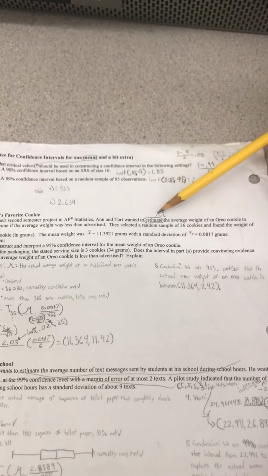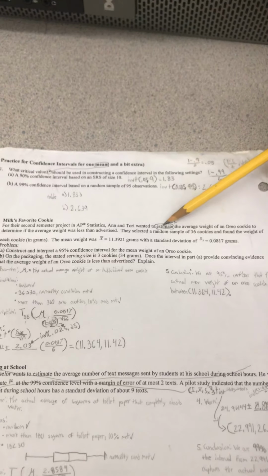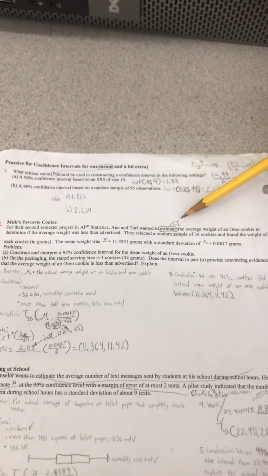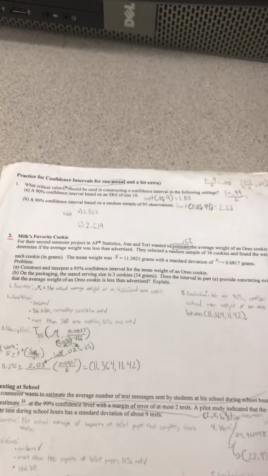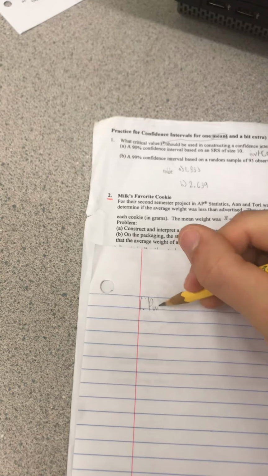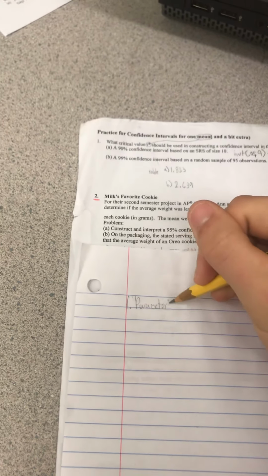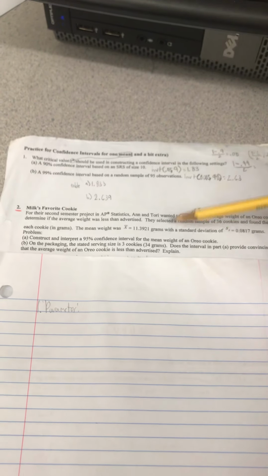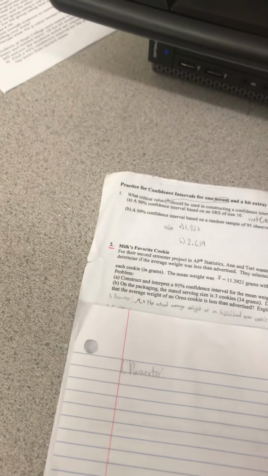First we see that it's a confidence interval because it says estimate. This is a key word we need to use when we know we're trying to do a confidence interval. So the first thing you do is find your parameter. You find the parameter by looking at the problem.